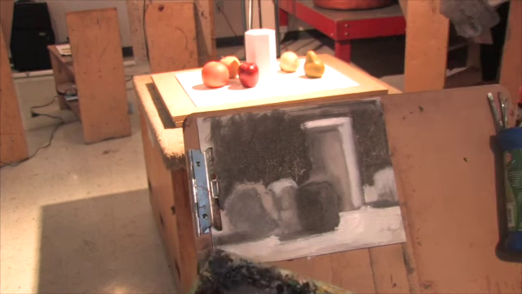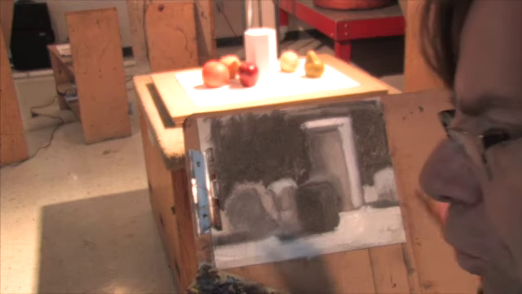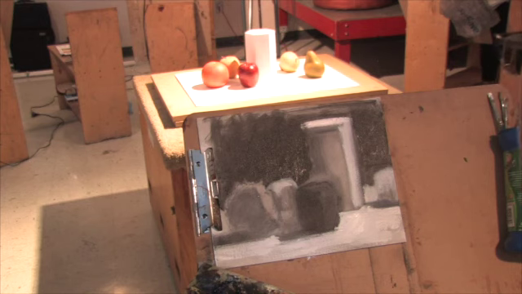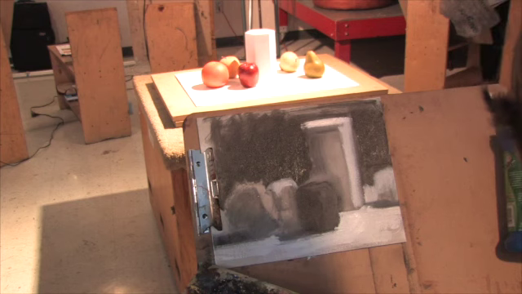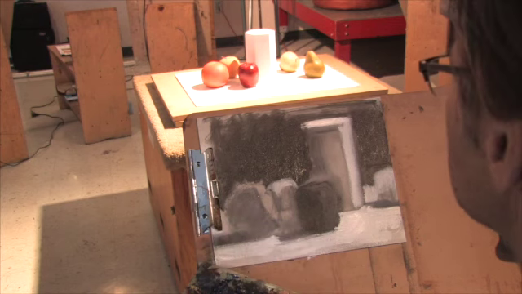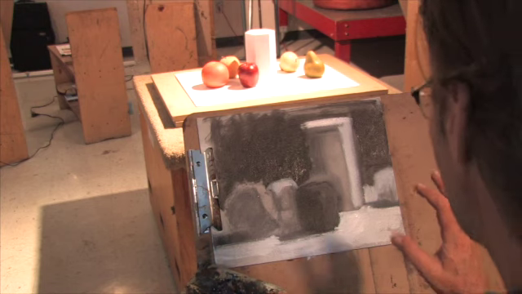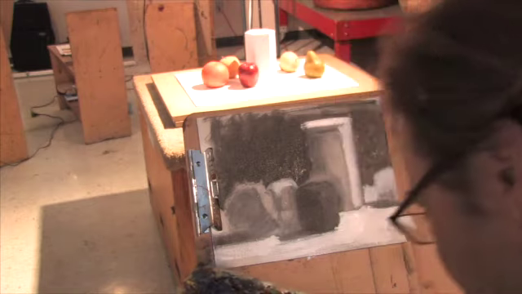Now I want you to notice how the whole thing feels a bit rough, right? It's kind of raw. It's absolutely good at this stage. There's nothing wrong with that. I think a lot of problems with painting, especially for beginners, is they get a little anxious about the fact that it looks rough and raw, and sometimes we call it the ugly stage.